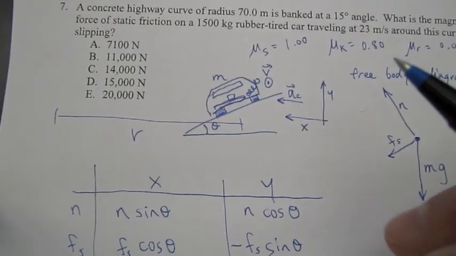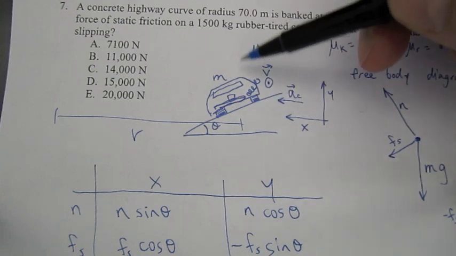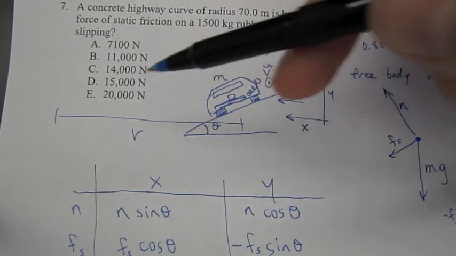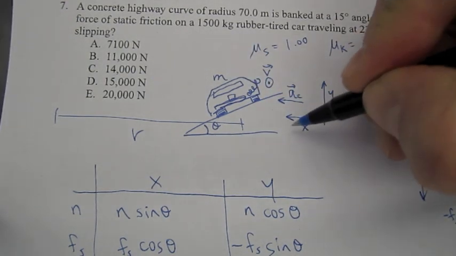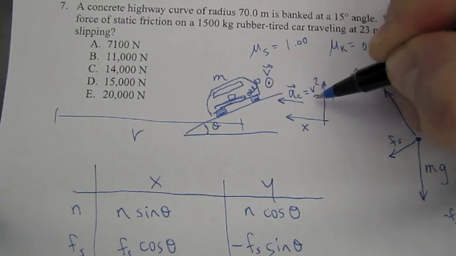So as the car is traveling around this curve, it's not accelerating up or down, it's just accelerating purely towards the left. And a sub c is v squared over r.